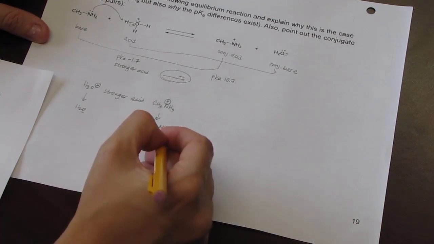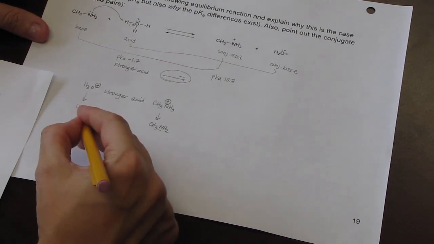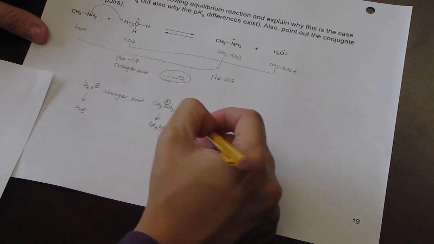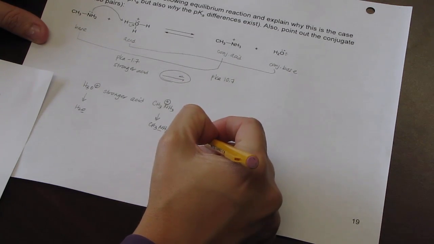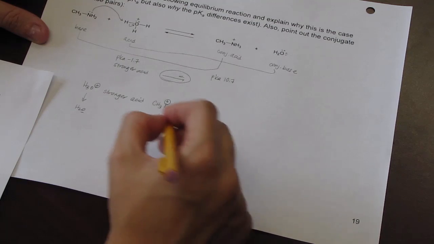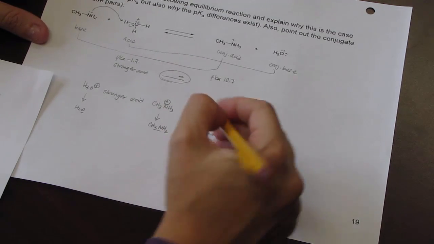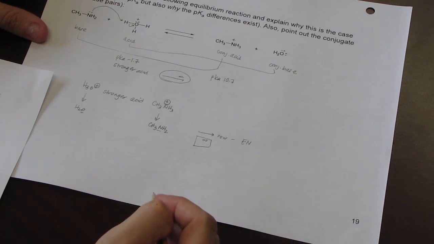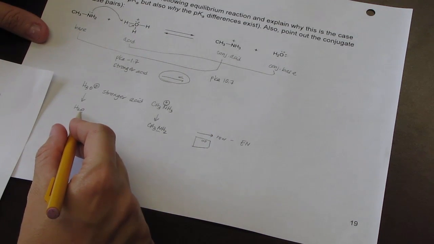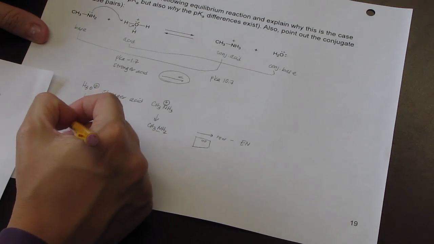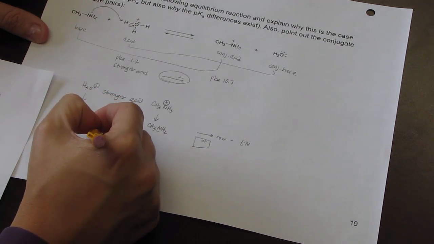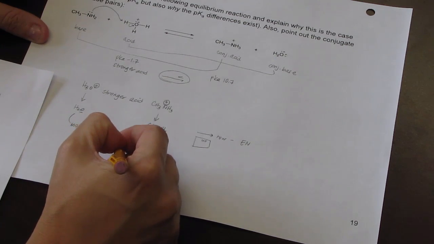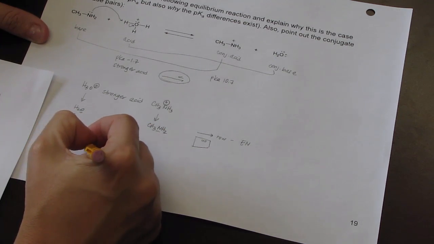And then we ask ourselves, what differences are between O and N? In terms of the periodic table, oxygen is to the right of nitrogen. And so when we're arguing across a row, such as this, we're going to argue electronegativity. So oxygen is more electronegative than nitrogen, and therefore it can better handle the extra electrons.